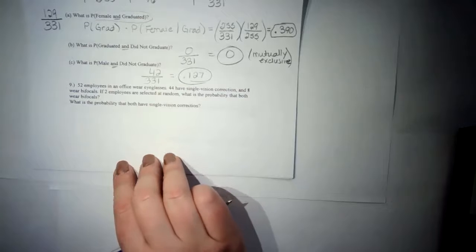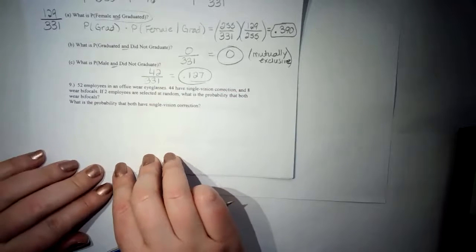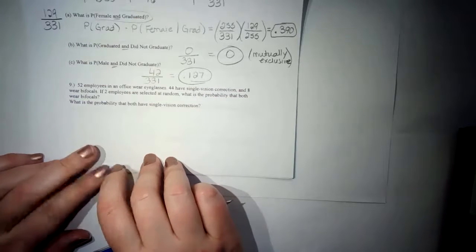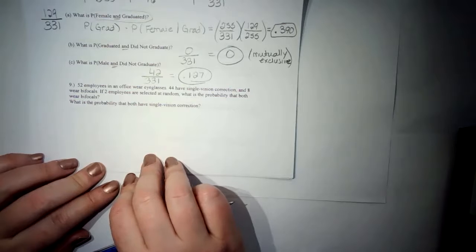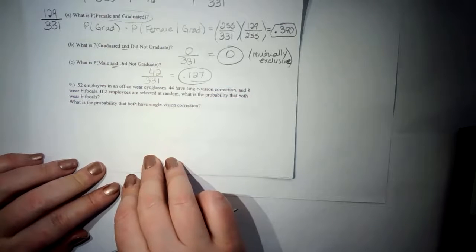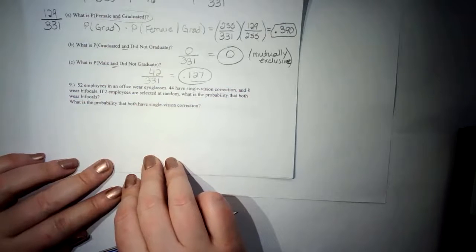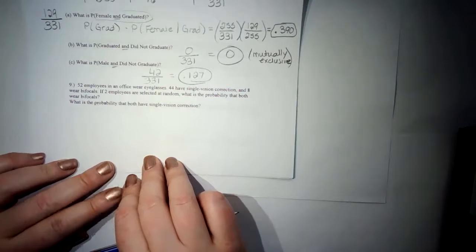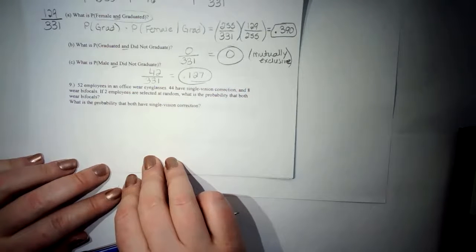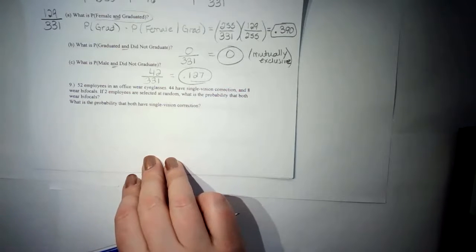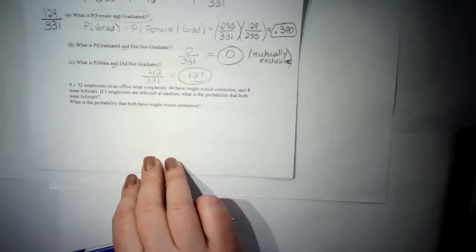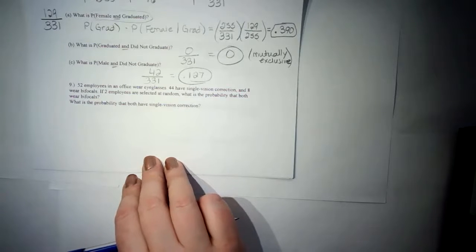Number 9. All right, so now we are going to have to really put on our thinking caps here. Wiley loves this problem. All right, so 52 employees in an office wear eyeglasses. Of the 52, 44 of them have single vision correction. So, you know, they can't see far or they can't see close, like they have one issue. 8 of them were bifocals, meaning they can't see either one, right?